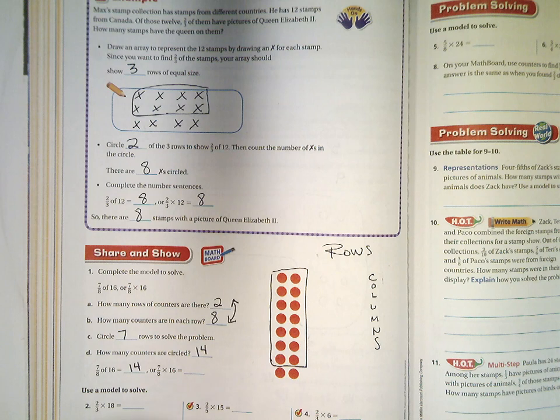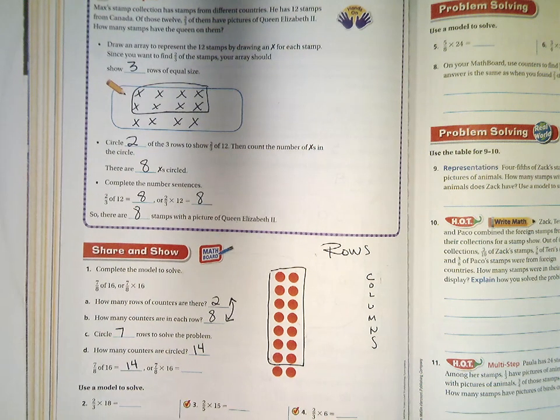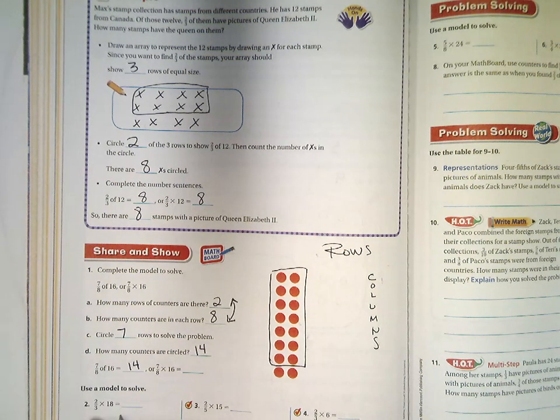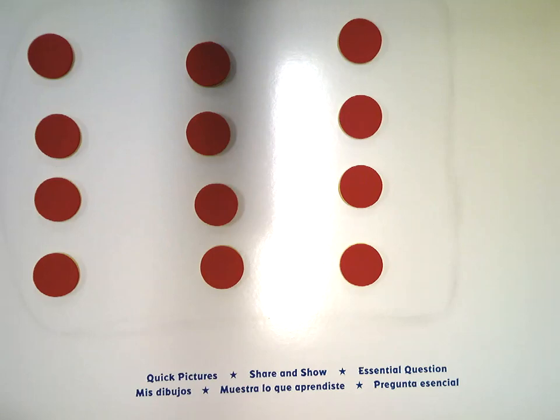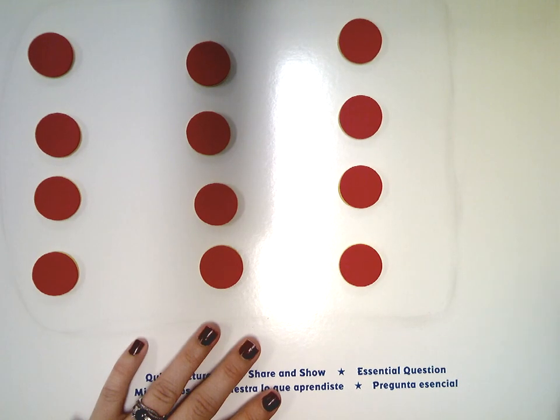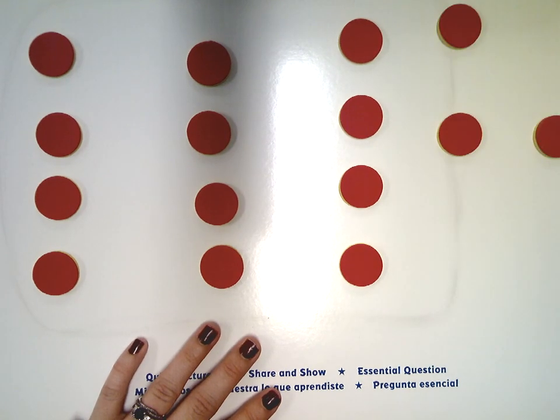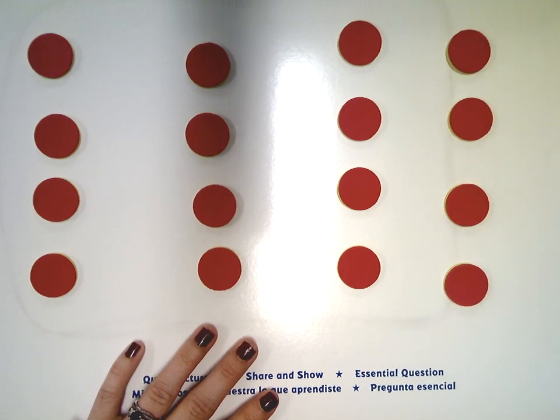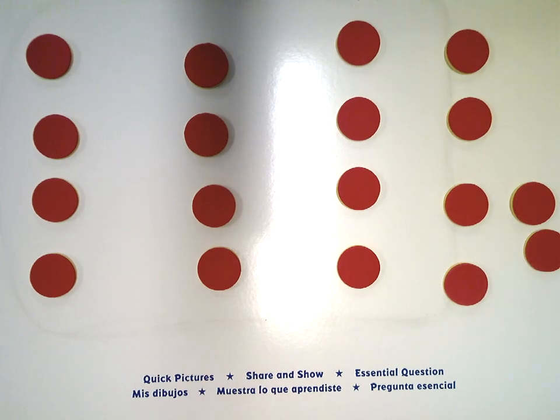So I want to use a model to solve my problems here. You should not be talking. So I'm going to use a model to find 2/3 of 18. So I'm going to get 18 up here. So now I have 16, right? 17, 18. Okay. So I need to put my model into rows to find 2/3 of 18.